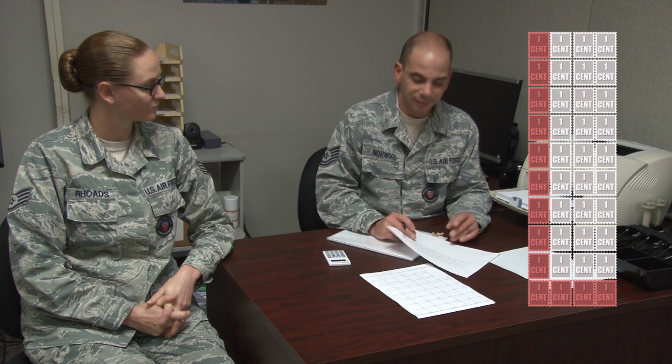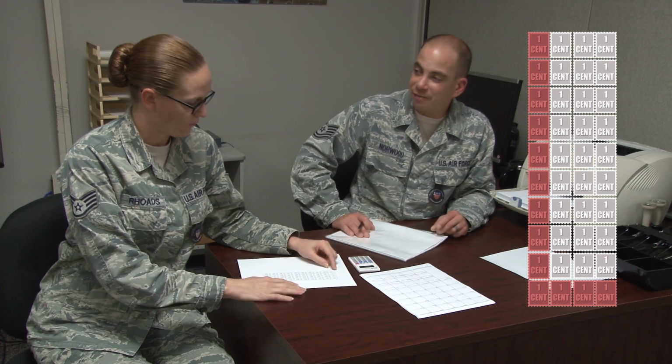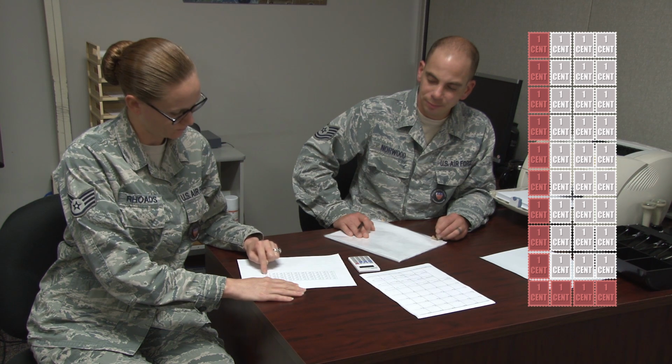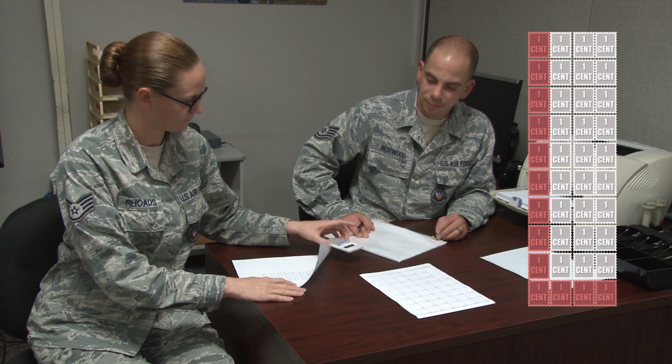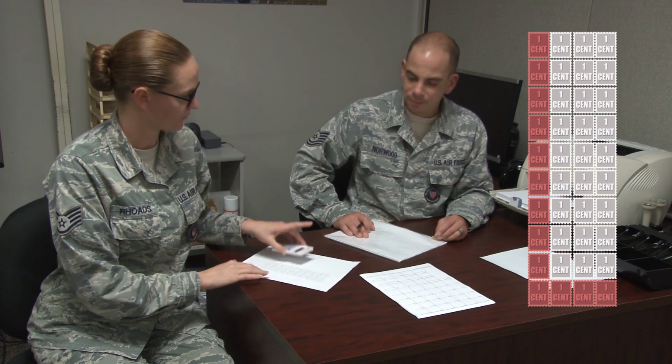I counted 10 times 4 gives me 40 1-cent stamps. Now, I will pass this over to the clerk, and she will verify. 1, 2, 3, 4, 5, 6, 7, 8, 9, 10. 1, 2, 3, 4. I concur. Therefore, I'll add in 40 to my quantity of 1-cent stamp on the PS Form 3294.